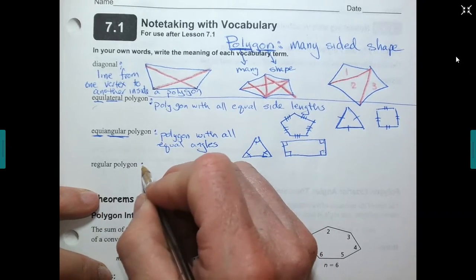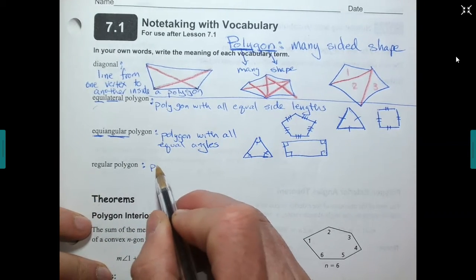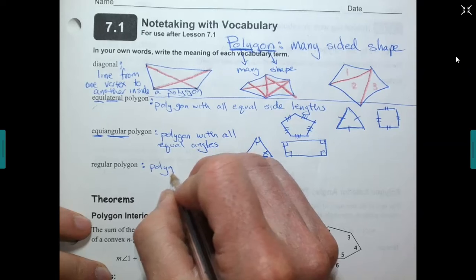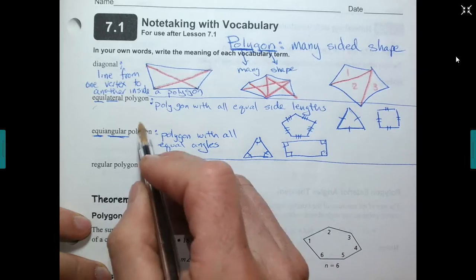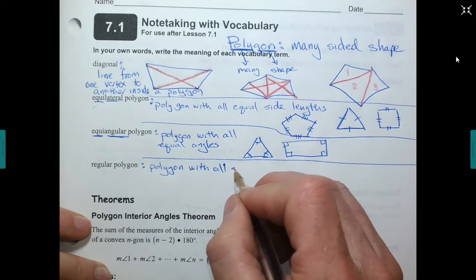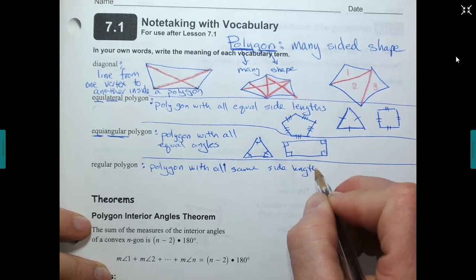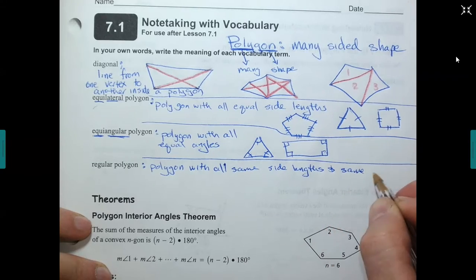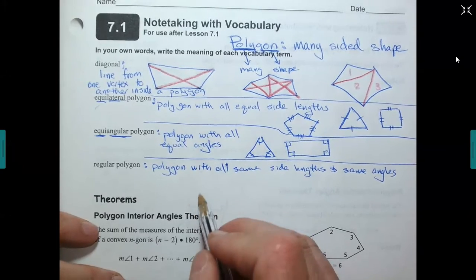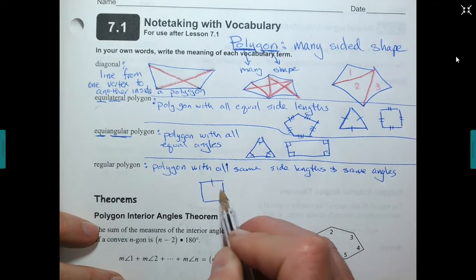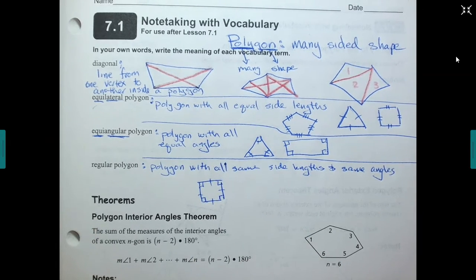And a regular polygon, well, that's a combination of equilateral and equiangular, all the same sides and angles. It's a polygon with all the same side lengths and same angles. So like a square, same side lengths and same angles. That would be a regular quadrilateral.